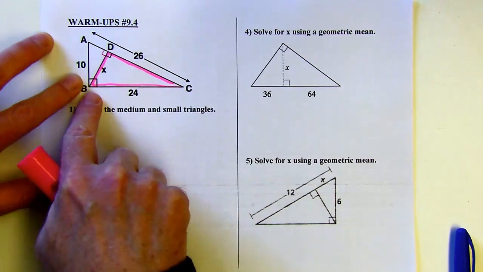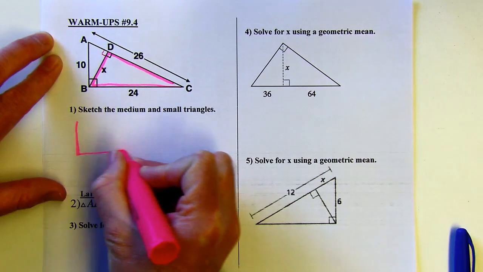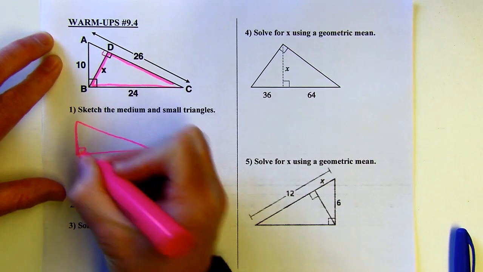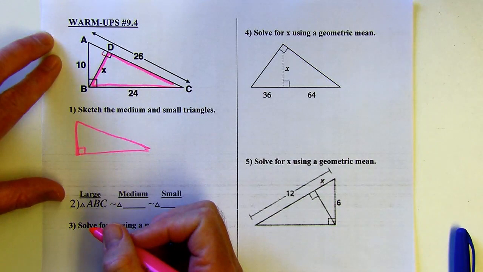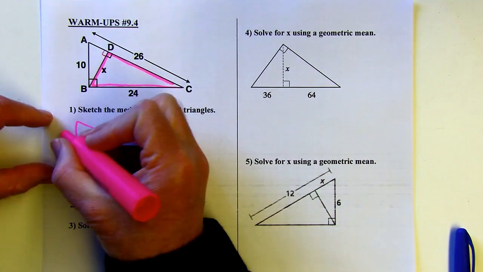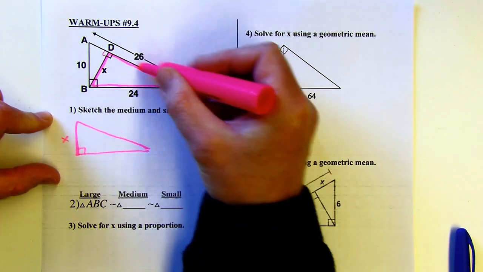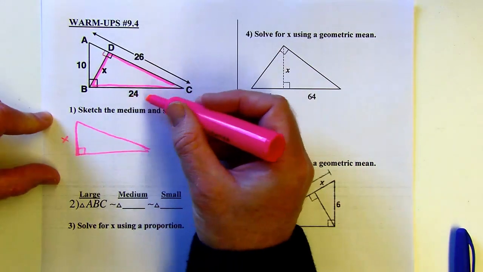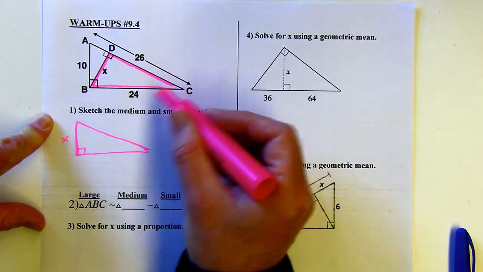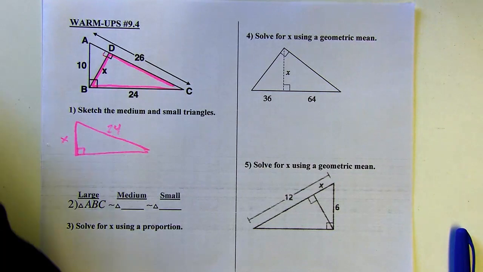So that in the large triangle, I got the right angle at the bottom left corner. So I'm going to do that here. Okay, and I'm not measuring anything out, just a little sketch, okay? And then in this small triangle, I'm going to put the pieces on. So X would be the shorter leg. Okay, I don't know the length of the longer leg. It's part of 26, but 26 is that whole thing. But then 24 is the hypotenuse of this pink triangle, right? So let's put those pieces in place, okay?